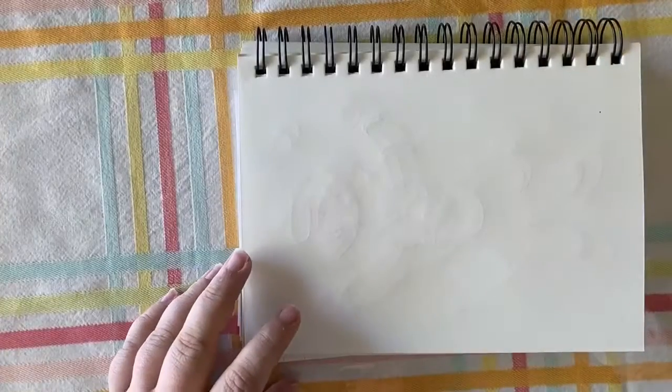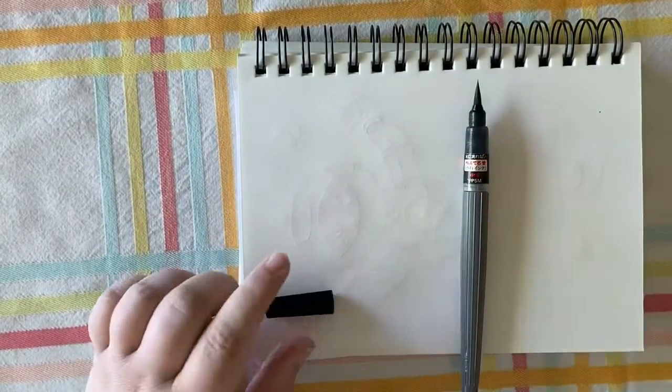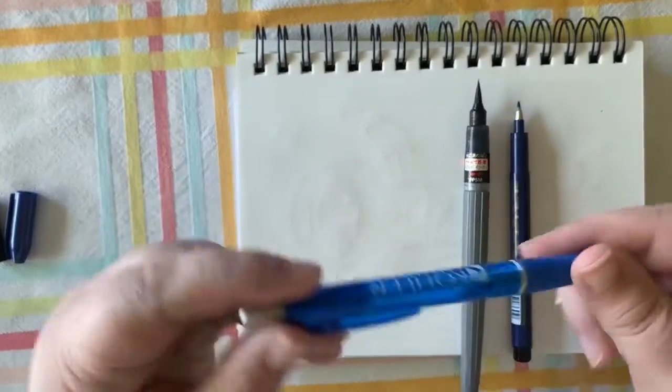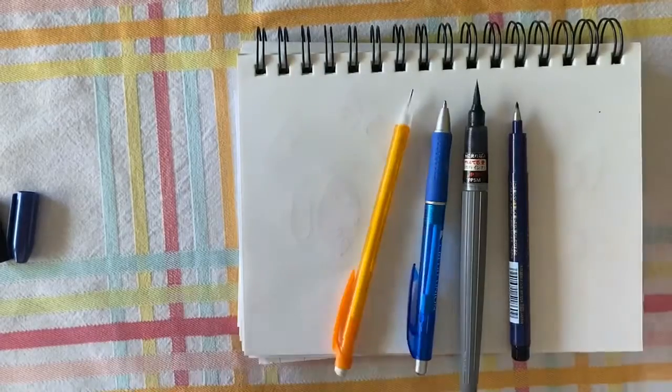Of course, you're going to be needing a piece of paper, as well as some ink. You could use a brush pen like this, you could use a Micron, or you could use just a regular ballpoint pen, and then of course we're going to want a pencil of some kind as well.